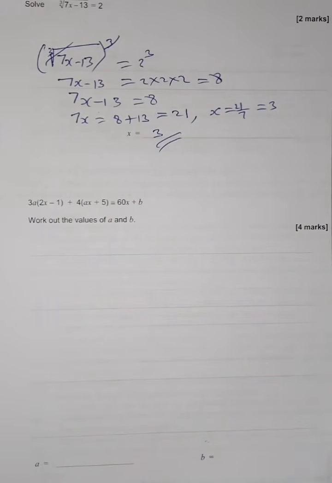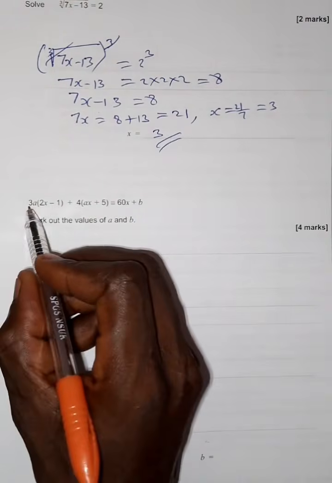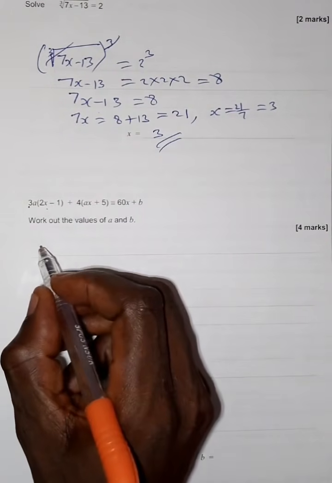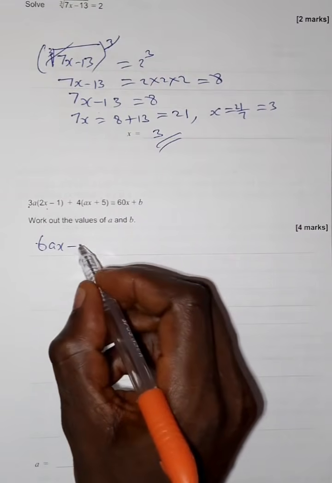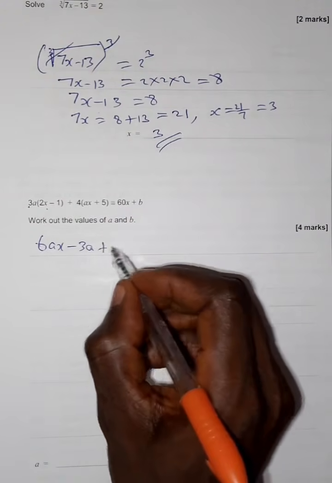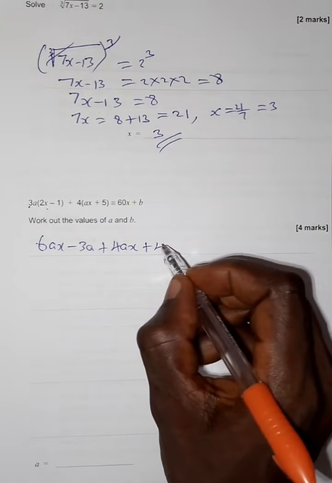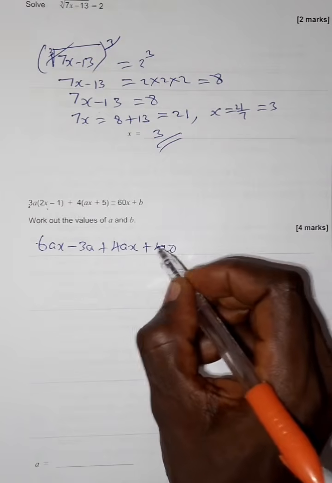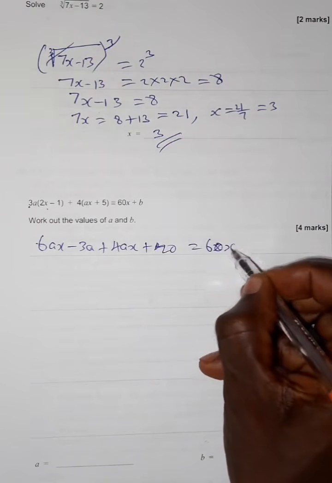So the next question here is for us to also calculate the value of a and b, and to do this one, it will also be by correspondence, since this is equivalent. So this will be the same thing as 6ax minus 3a, and then this will give us plus 4ax, and then plus 20, equal to 60x plus b.